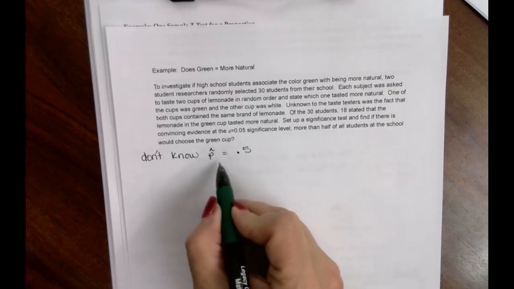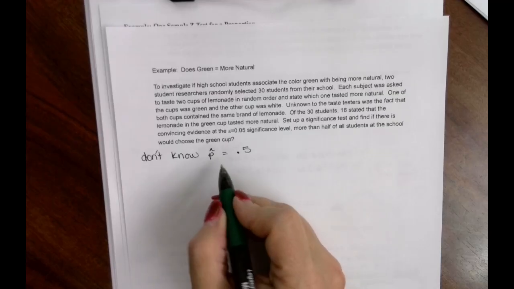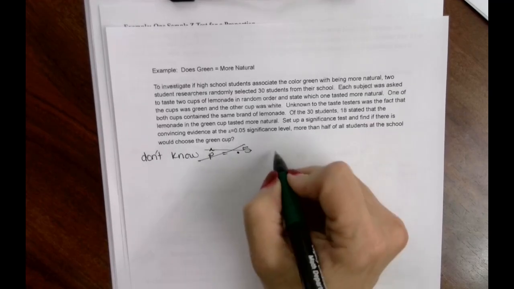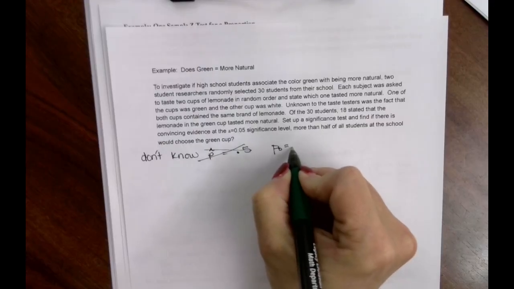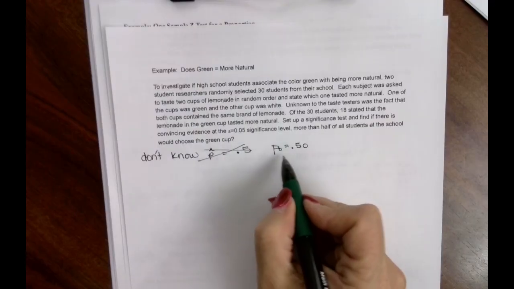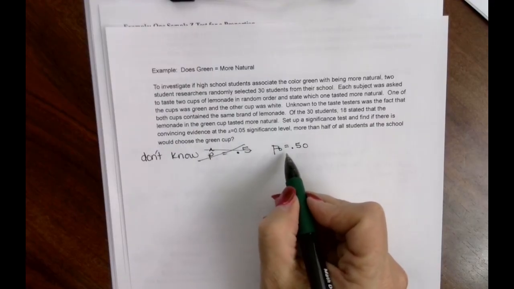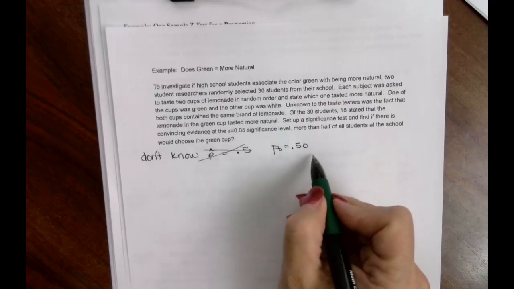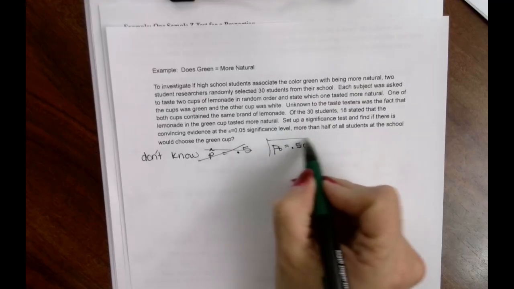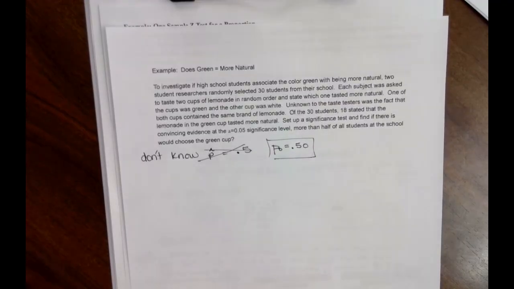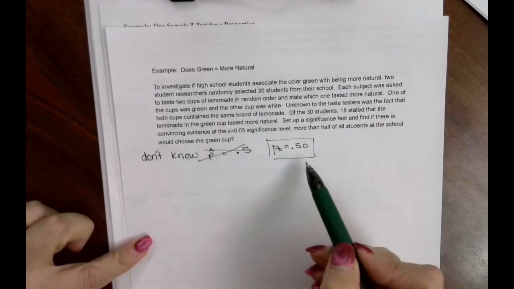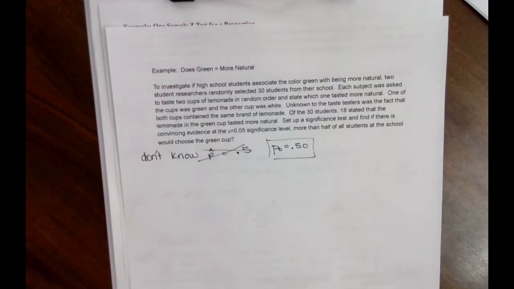So we're going to say that P naught is 50%, because you have the option of picking a green cup or a white cup. So we're saying that our initial probability is going to be 0.5, 50%. So this is a little confusing when you read this, so I wanted to give you this hint before you try it on your own.